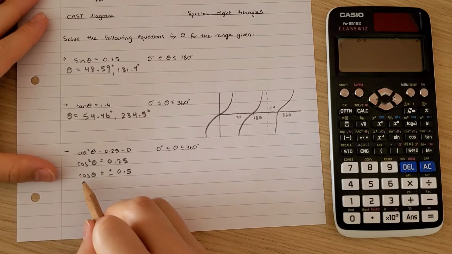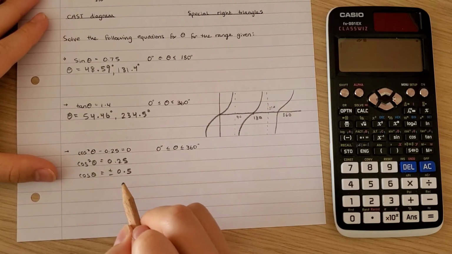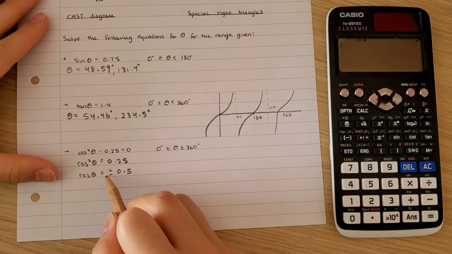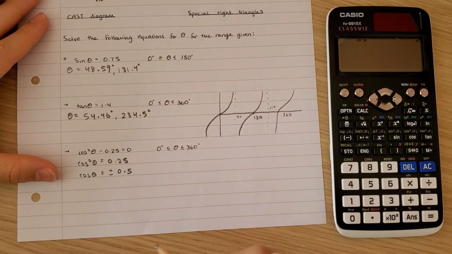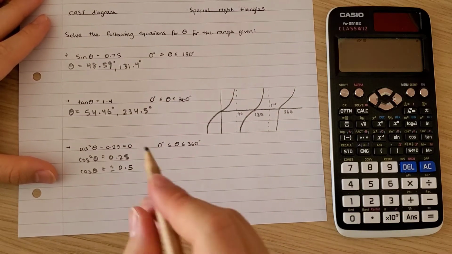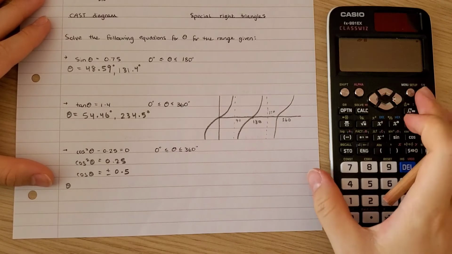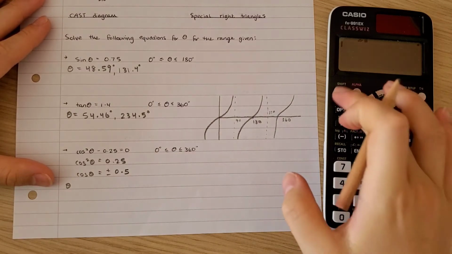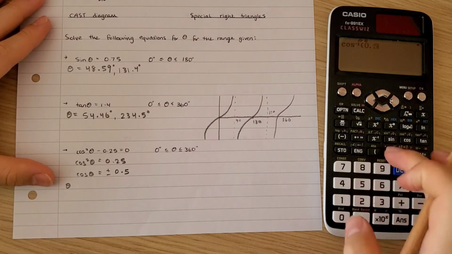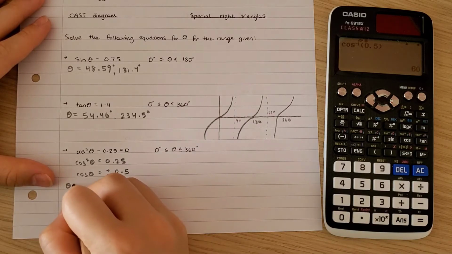This means we have to inverse cosine positive 0.5 and negative 0.5, so we could have many answers. So if we do positive 0.5 first, we get 60.